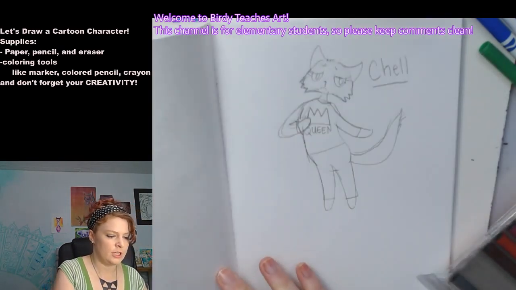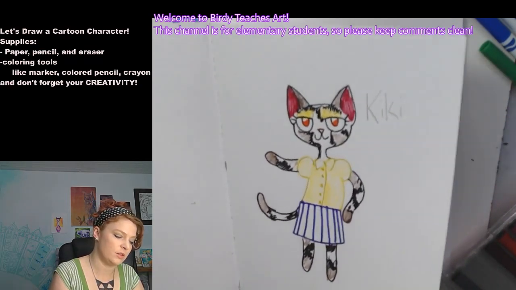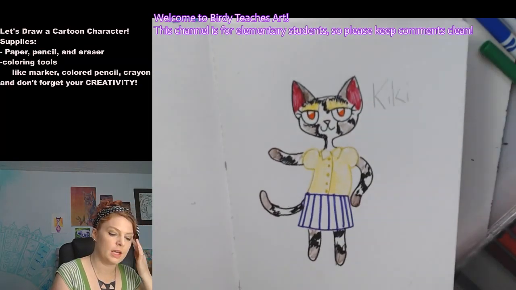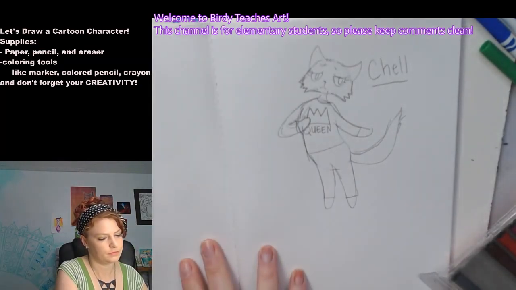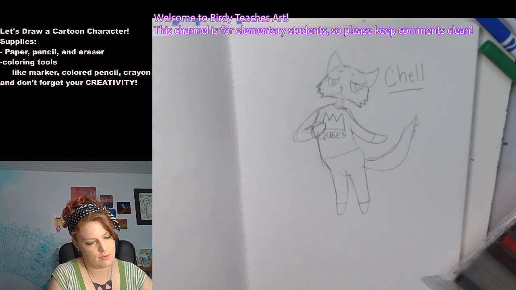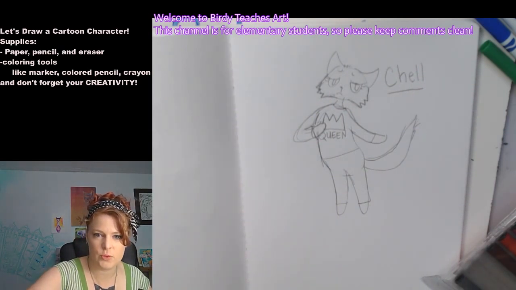Now remember, if you're in a sketchbook, some sketchbooks are totally fine and don't bleed through, but sometimes your sketchbooks might bleed through, so be careful about that. All right. Now my little queen. My little queen kitty.